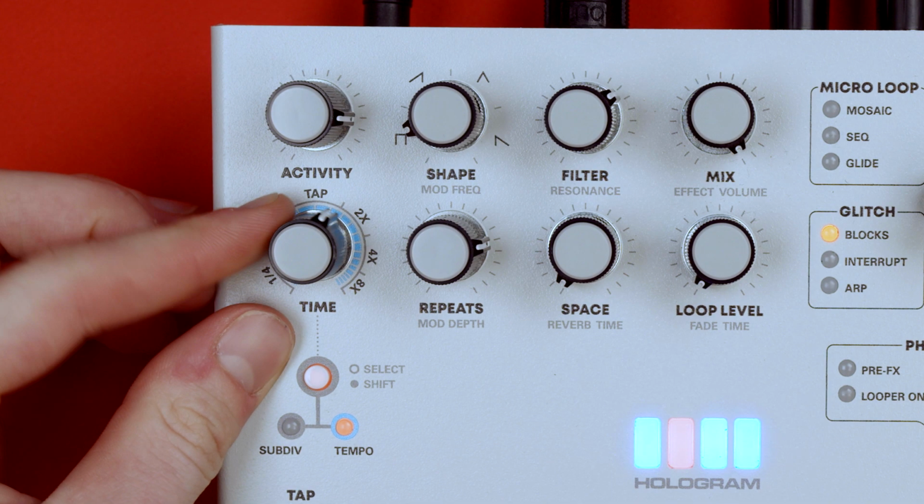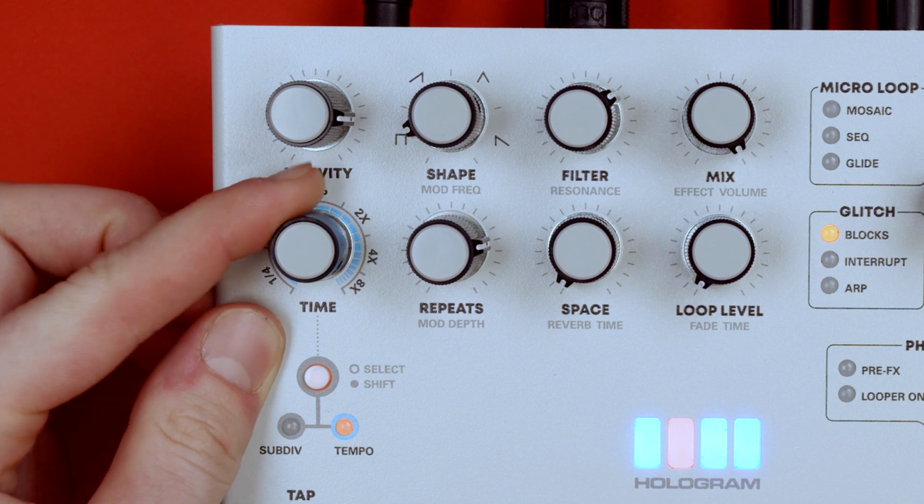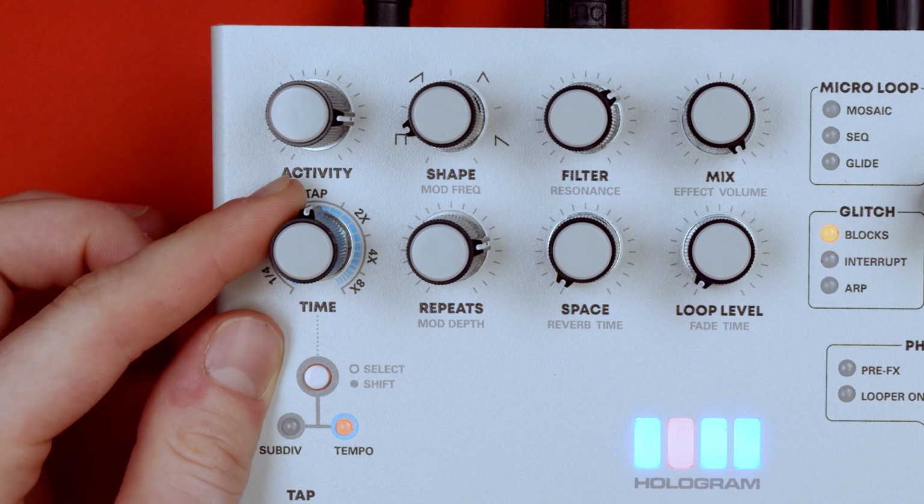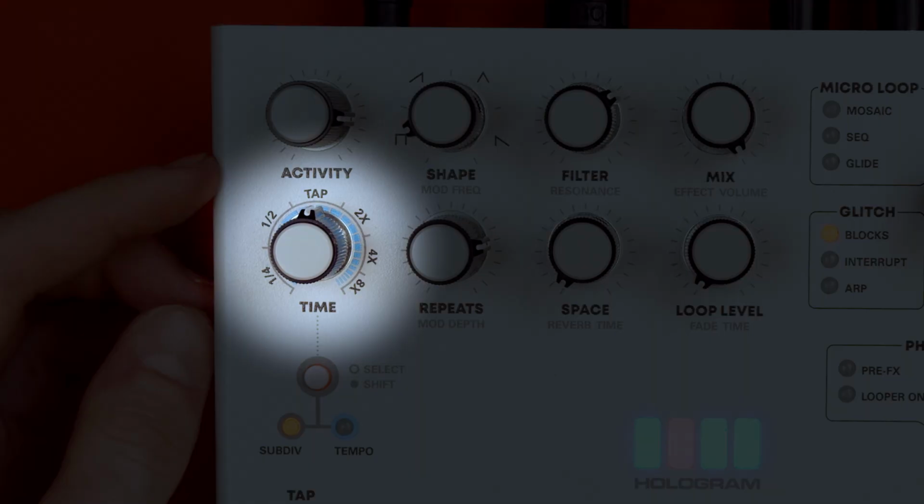When Microcosm is synced to an external clock, you won't have fluid control of its tempo. Instead, time is adjusted in the subdivisions listed around the time knob: 2x, 4x, and 8x on the right, and halftime and quarter time subdivisions on the left.